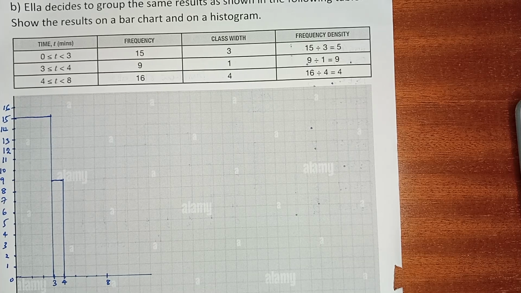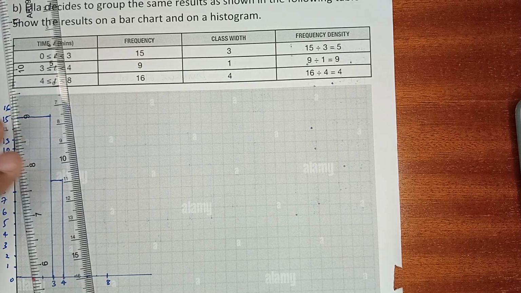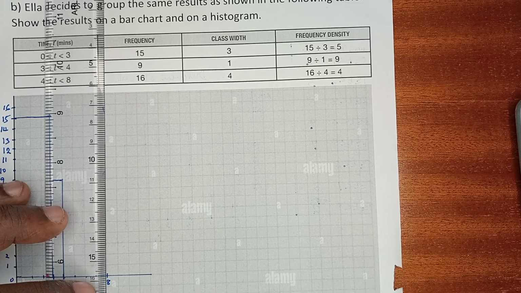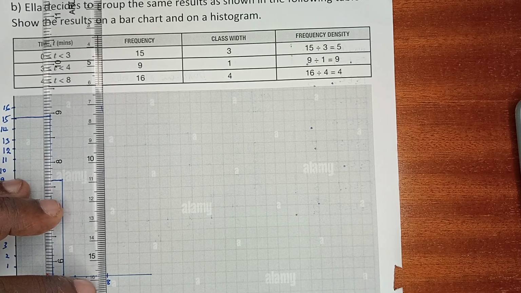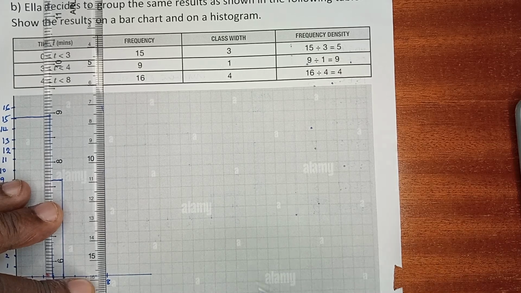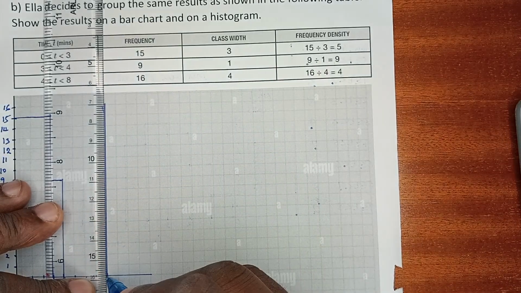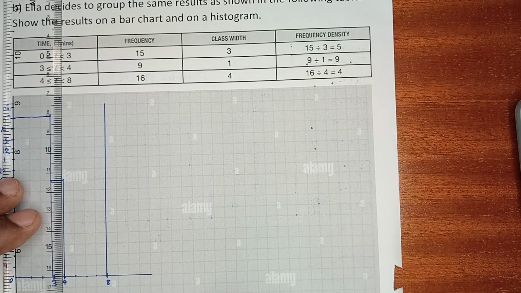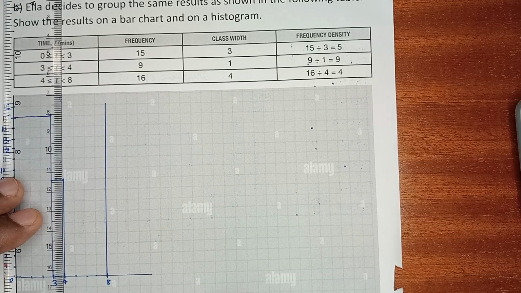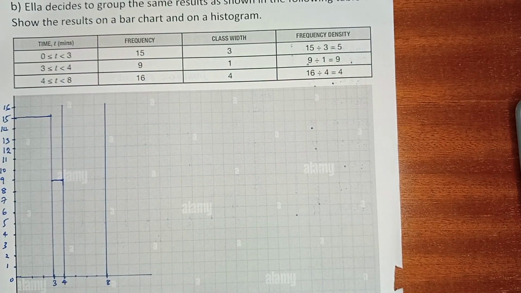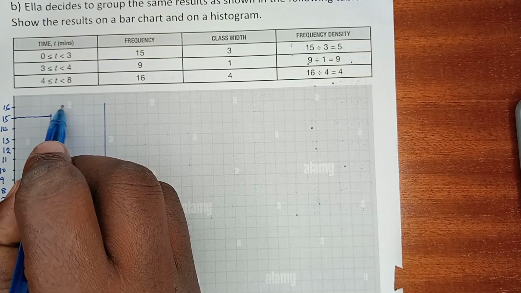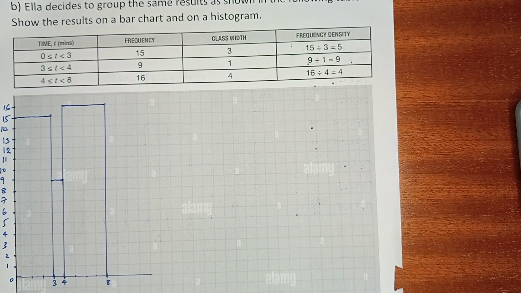4 to 8, we have 16 as the frequency. Let's just go to the highest point of the graph. Yes, 16. There we go. And this is 4 to 8, 16. You see? That is now what our bar chart would look like.